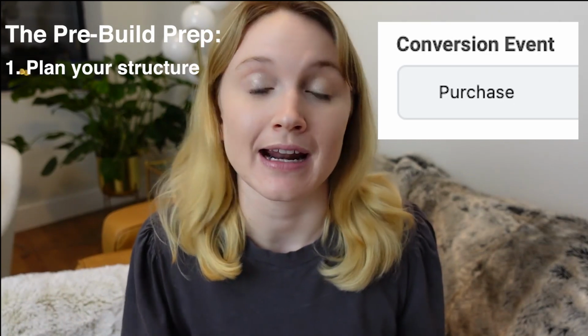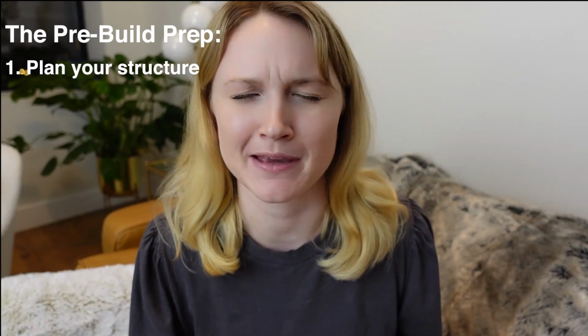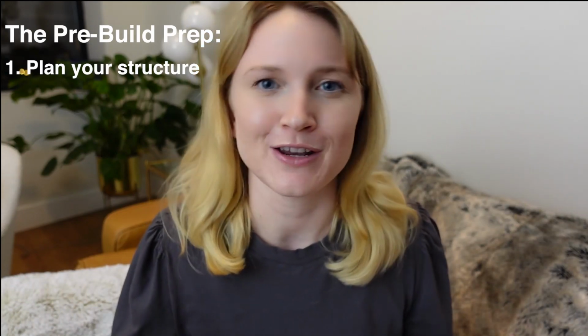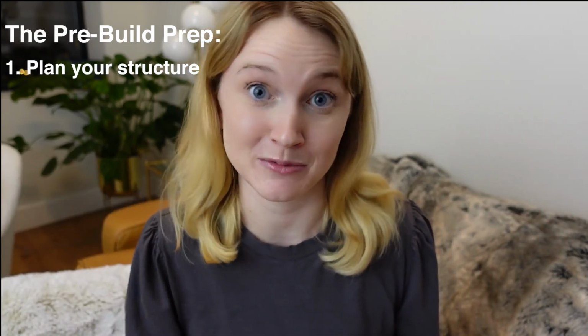This is actually one thing that has not changed since iOS 14. I am still not using add to cart campaigns, review content campaigns, or any of those other types of objective campaigns. I am still using conversion to purchase objective campaigns.